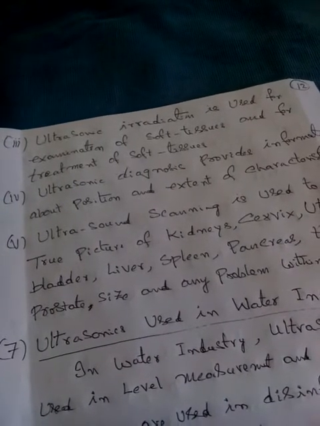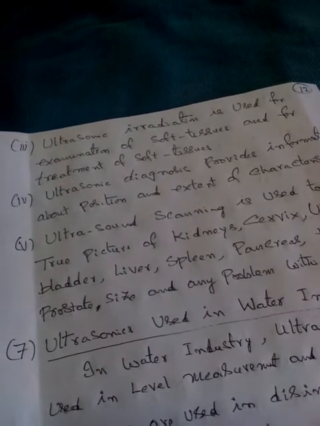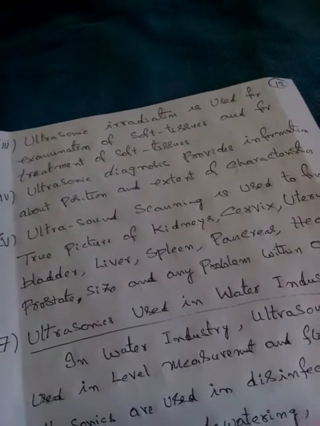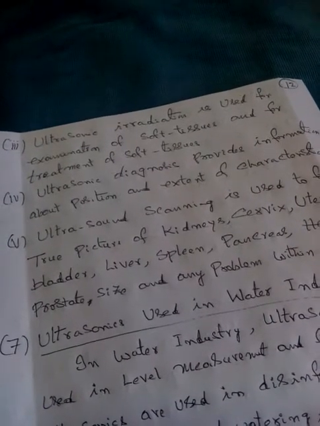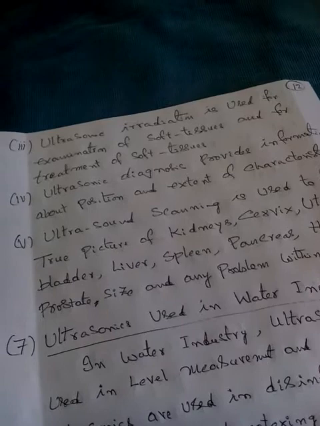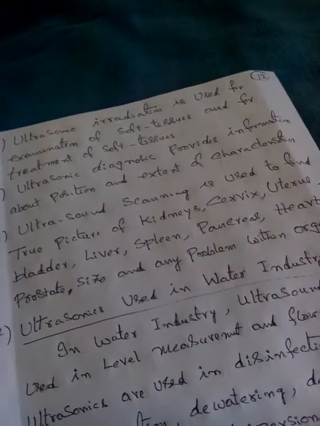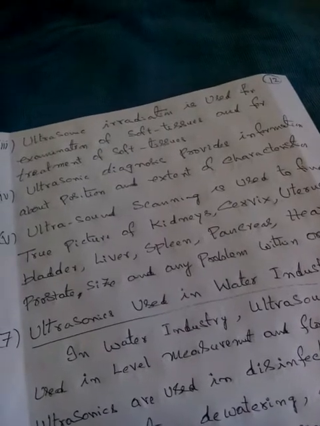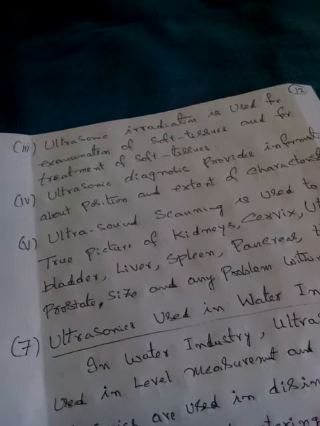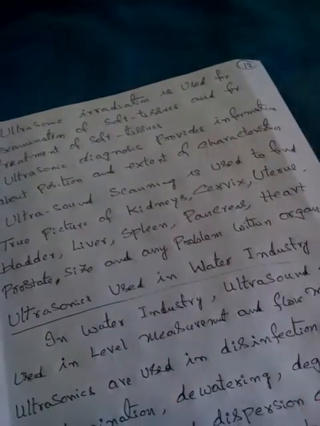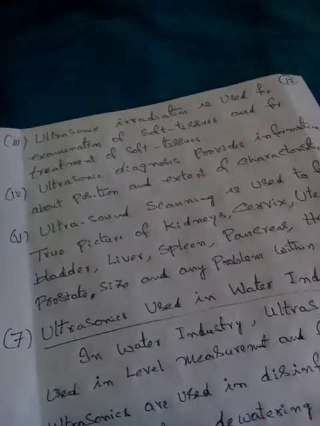Similarly the liver, and we can find out fatty liver also. Similarly the spleen, whether it is expanded or normal or infected. The pancreas also, whether it is infected or normal. You can find out about the heart, whether it is enlarged or has any problem. You can find out prostate size and any problem within the organ.